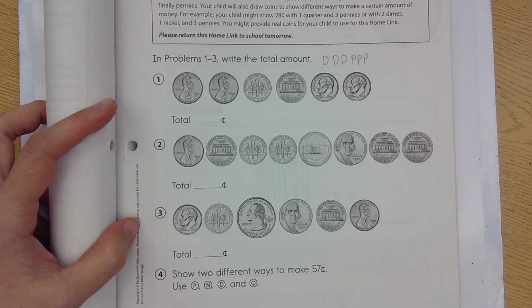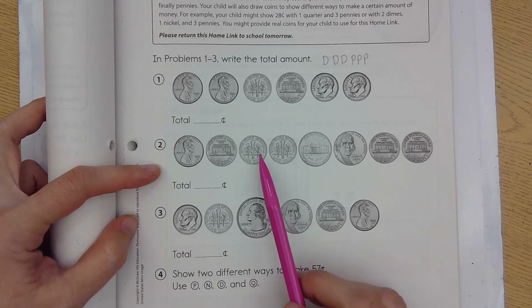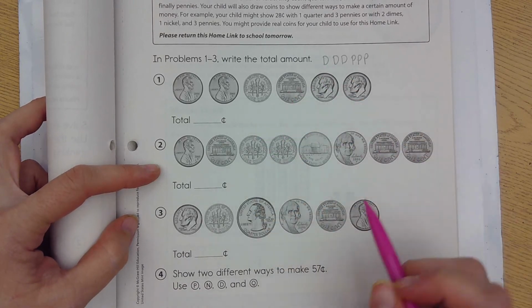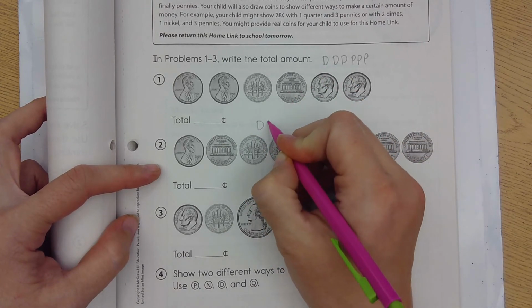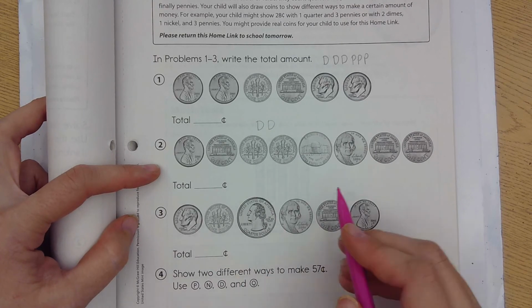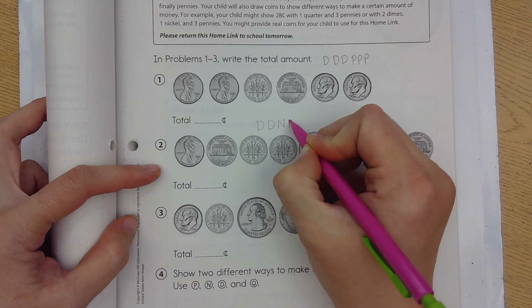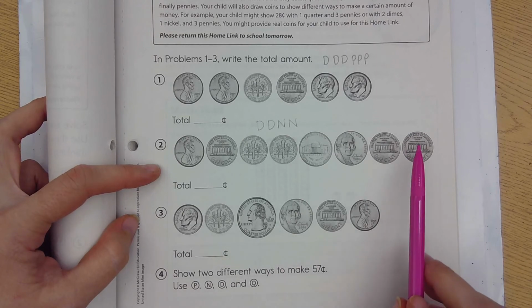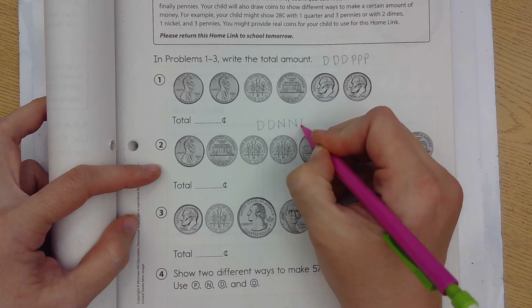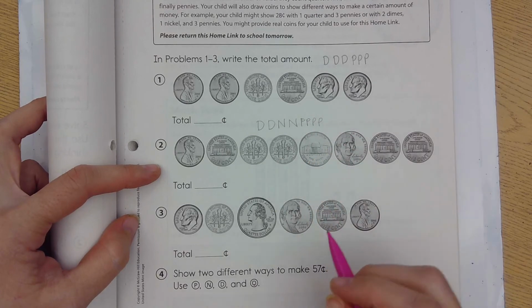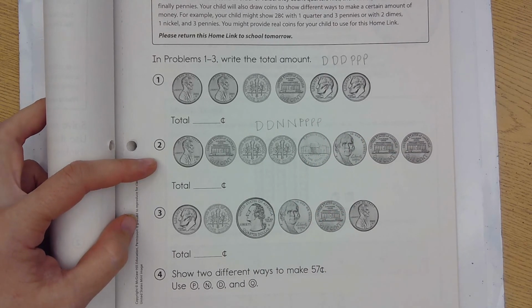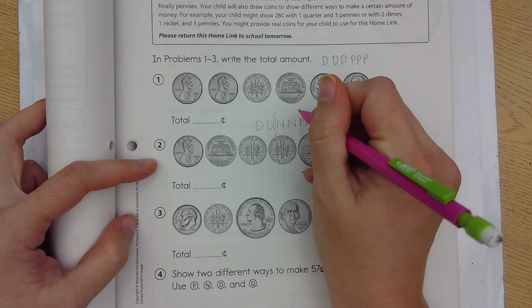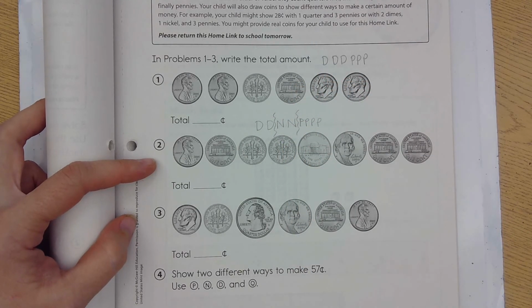So again, what I like to do is rearrange these coins from largest to smallest. If I did that, my largest coins are dimes, and there are 2 of them. So I would write 2 dimes. I see 2 nickels on my page, and I see 4 pennies. So I would write 4 P's. The other thing, remember Mrs. Clark taught you, is to put a squiggle line between your different types of coins, and that helps you to remember to count a different way.